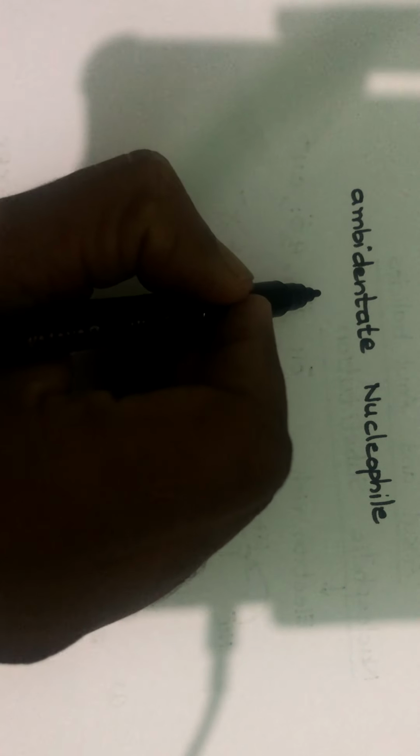So what are these ambidentate nucleophiles? Ambidentate nucleophiles are the nucleophiles which contain electron pairs on two atoms. That means they contain two donor atoms, but donation takes place through one of the atoms. Ambidentate, ambiguity, a state of confusion is called ambiguity. Let's take an example of cyanide.